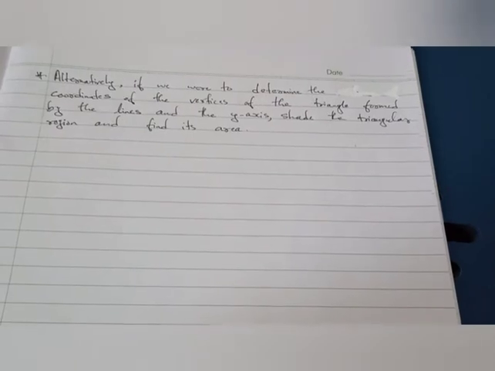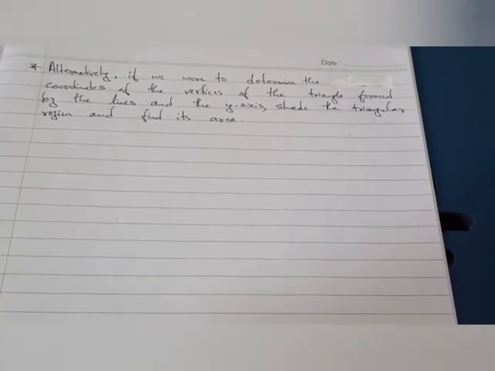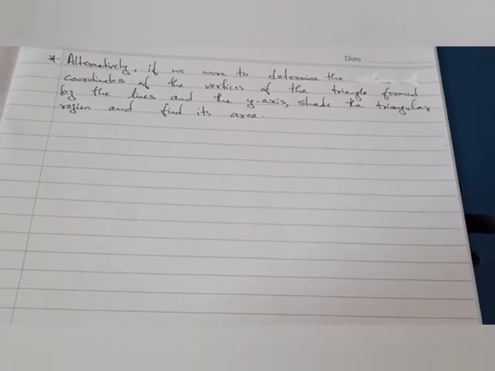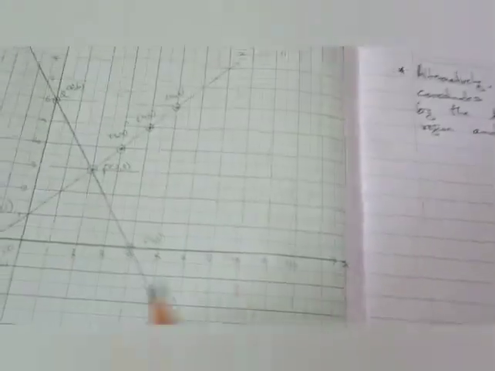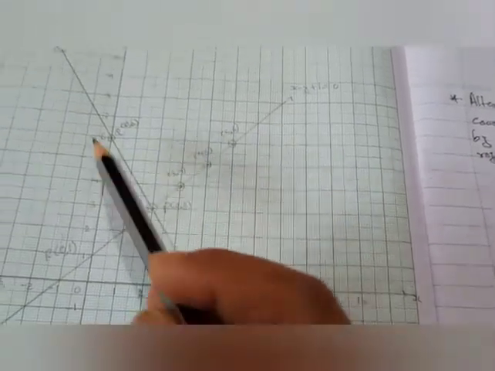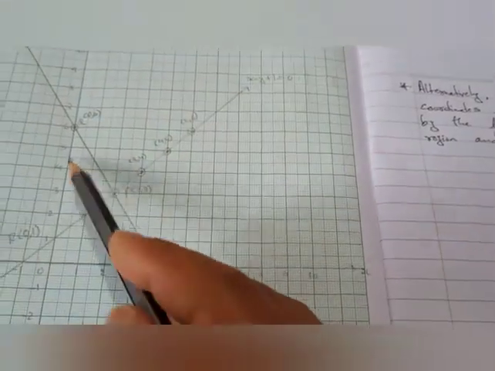Now alternatively, if we were to determine the coordinates of the vertices of the triangle formed by the lines and the y-axis, not the x-axis, shade the triangular region and find its area, then our triangular region would have been this region. The y-axis, the vertical axis, and the lines are forming this triangle.